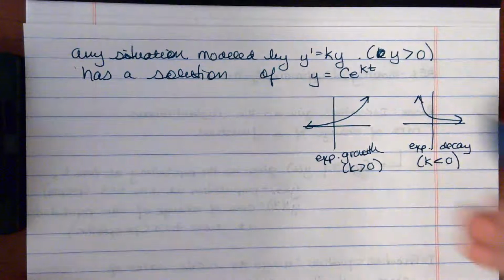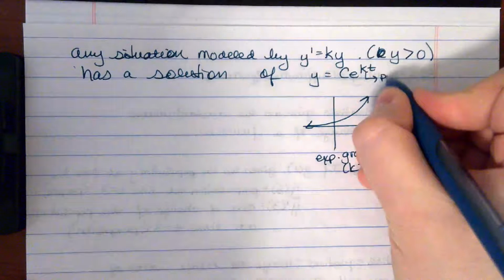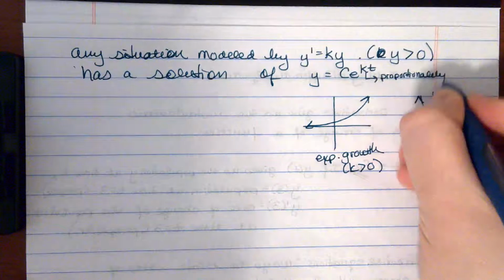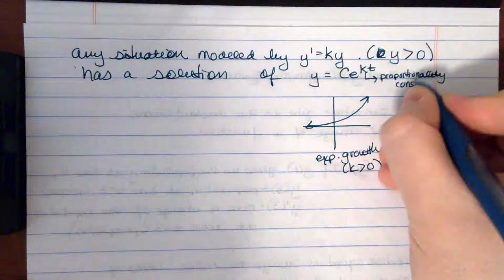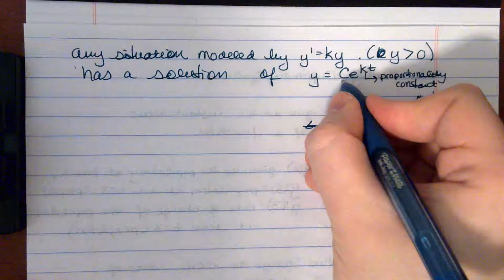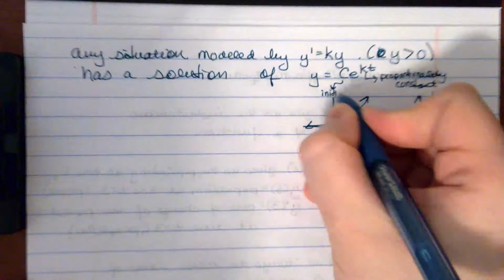Again, we call that k our proportionality constant. And we're going to see that that c value up front will end up being our initial value.